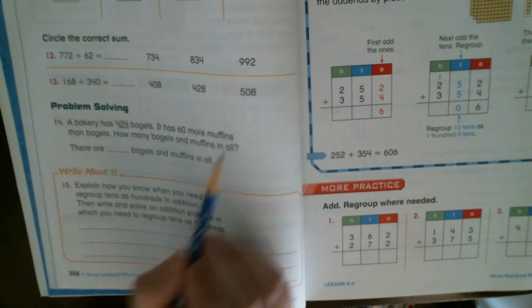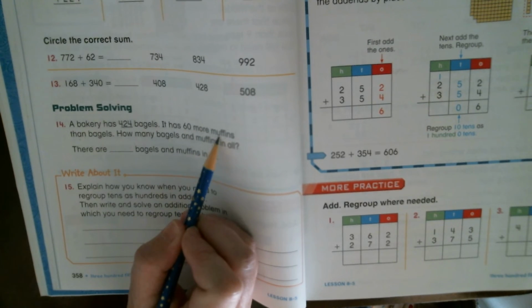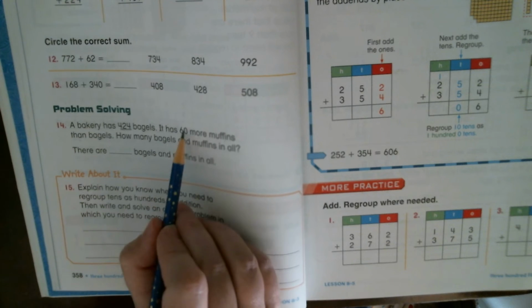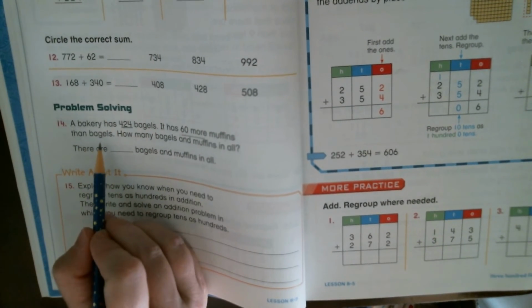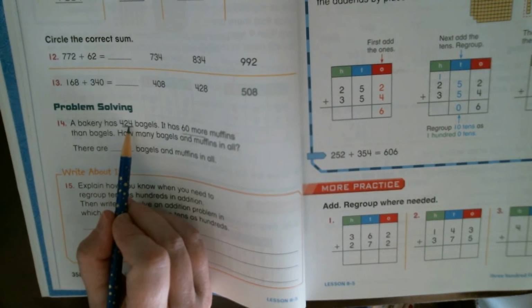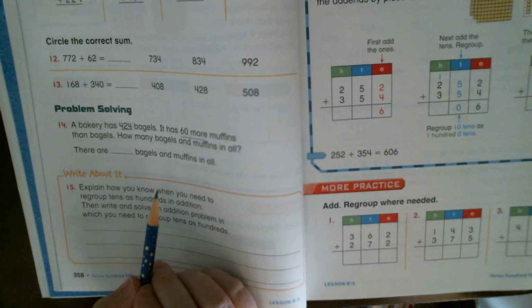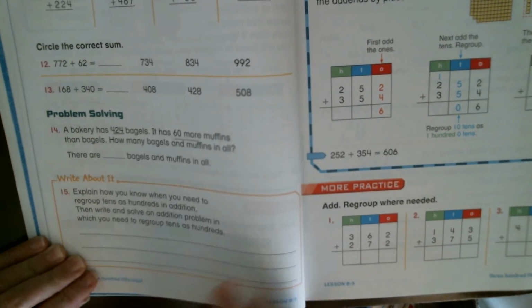So your first step is to figure out how many muffins there are. Then you can add your muffins to your bagels. Be careful in that. It has 60 more muffins than bagels, so it has 424 muffins plus 60 more. Figure out your muffins first and then figure out your muffins plus bagels.